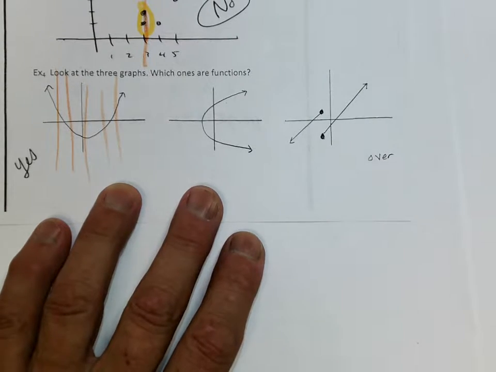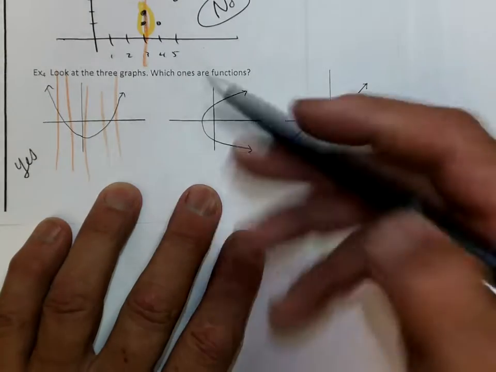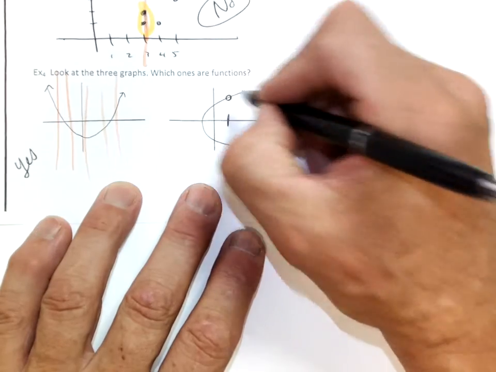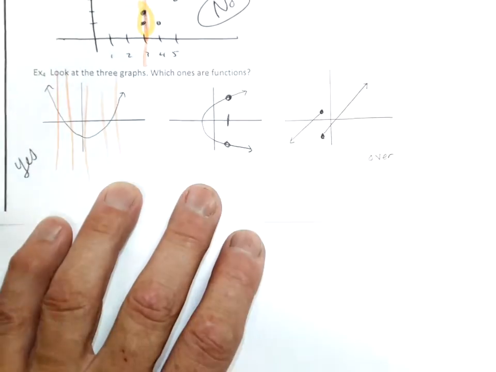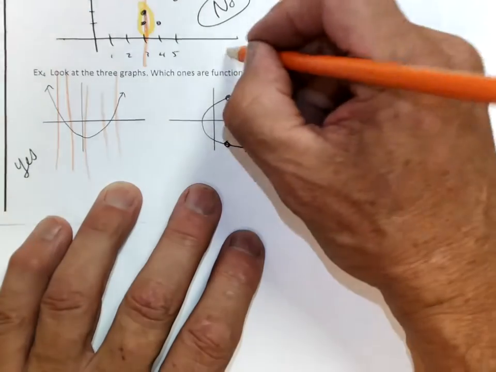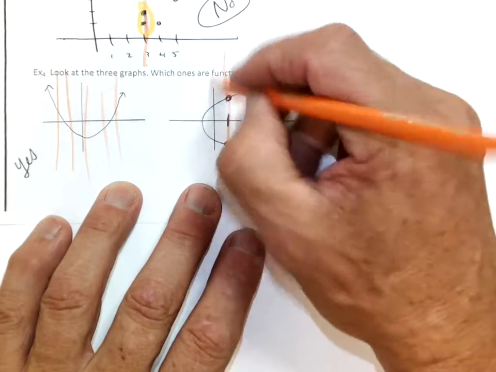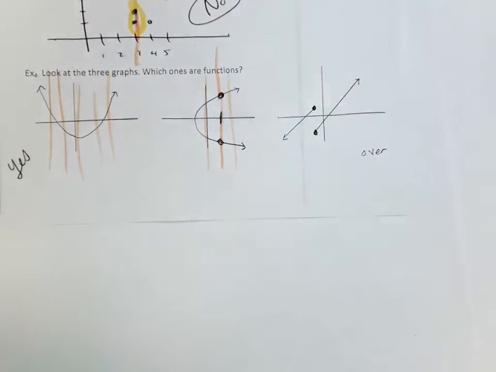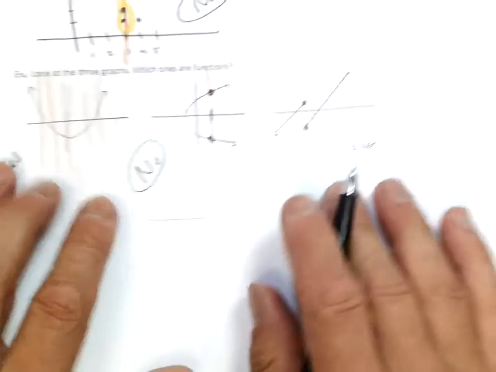Yes or no? No, because this x value here would be paired to 2 different y's. It will fail the vertical line test if you go boom, boom, anywhere. So all these places it's going to fail. So the answer is no, it's not a function. How about the third graph?